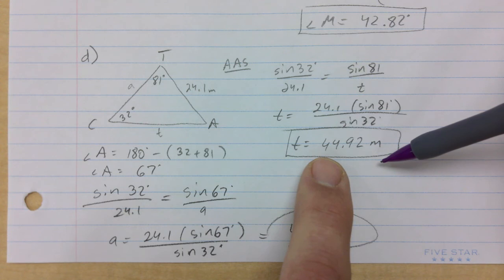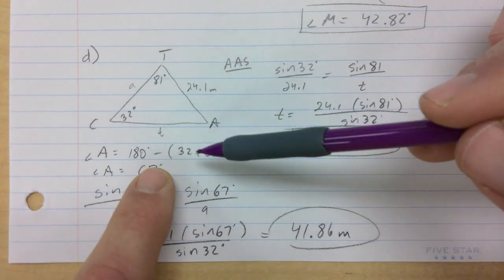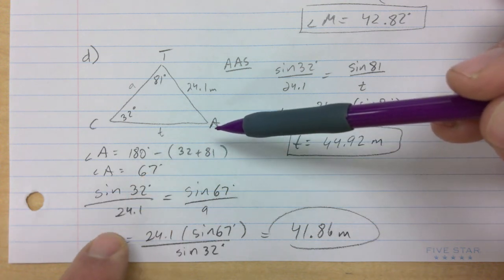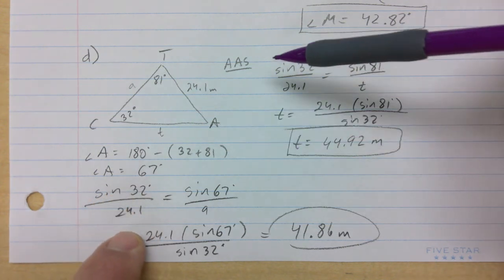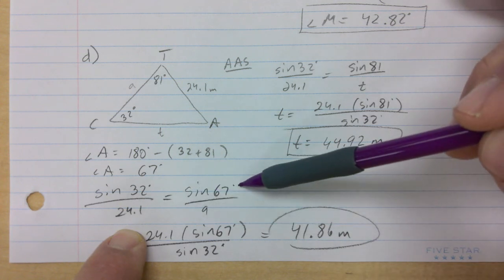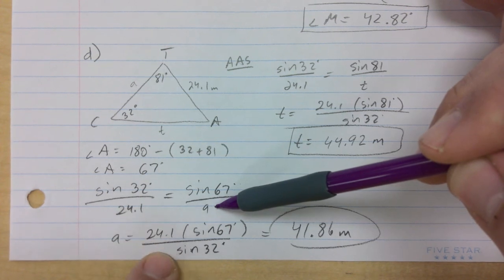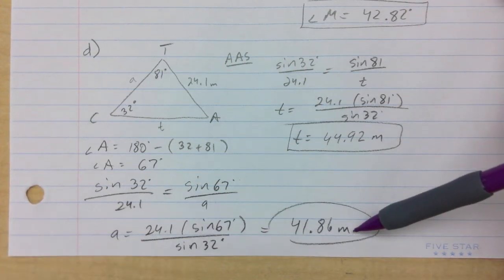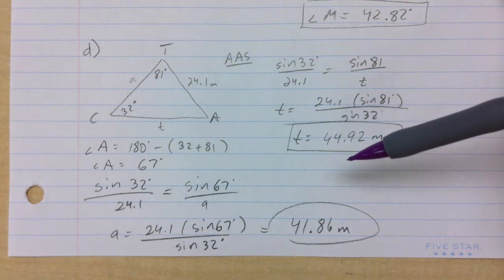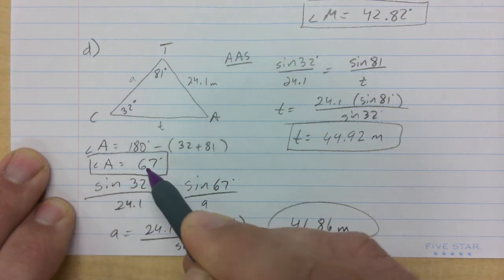Then I'm going to find side A, but before I do so, I'm going to have to subtract these two from 180 and get 67 for angle A. Using the pair I started off with at the beginning, I use that pair again, but now I'm using sine of 67, which is the angle of A, to find side A. You do your calculations, you get that. So now you have all three sides and all three angles. I should probably box this in because it's part of my solution.